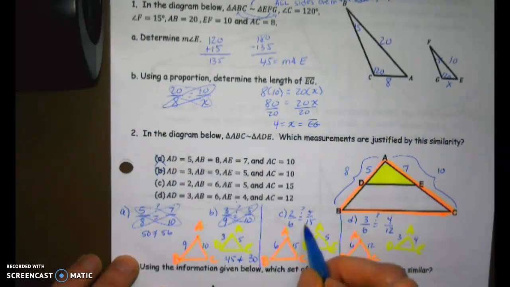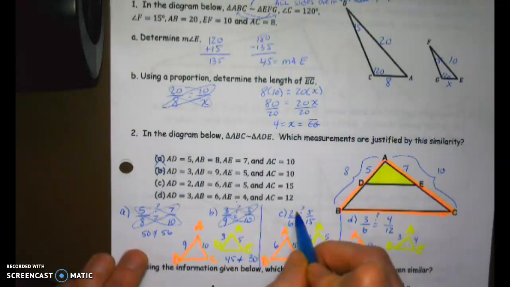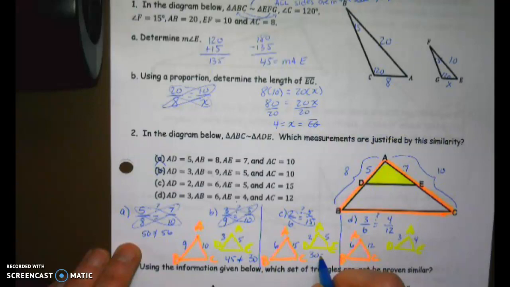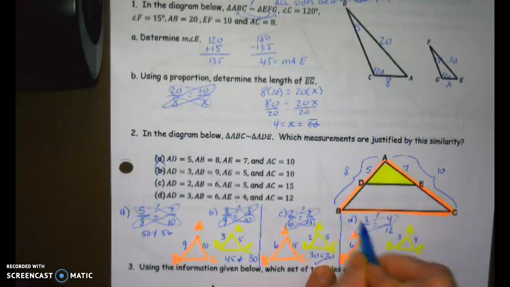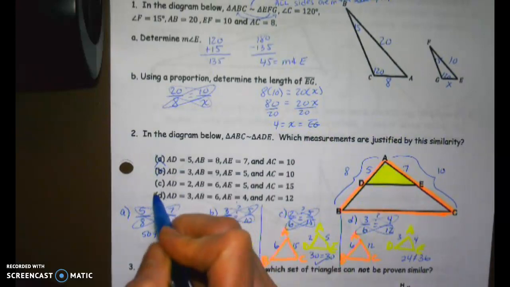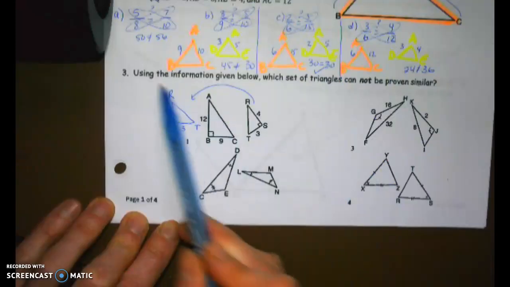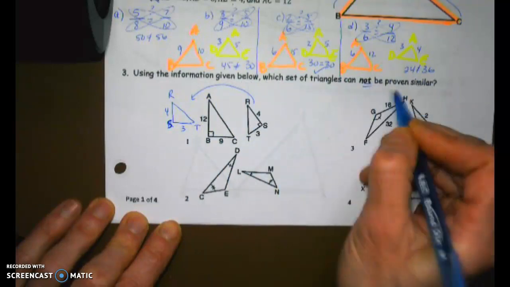Then when I did part C, I did 2 over 6 equals 5 over 15. 2 times 15 is 30, and 6 times 5 is also 30. That's the answer, but let's keep going just to make sure. 4 times 6 is 24, and 3 times 12 is 36, so that's not true. So the only true proportion is letter C. Great job, guys. Okay, number 3, using the information given below, which set of triangles cannot be proven similar?